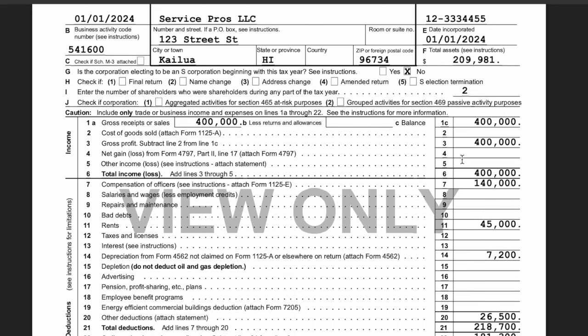Then we have our expenses. The first one, because this is an S-corp, we have to pay the owner's reasonable salary. So each owner is being paid $70,000 for a total of $140,000. We have rent expense of $45,000. We have depreciation of $7,200. And on our accounting record, we just wrote off assets when we purchased them. So we didn't have depreciation on that income statement. So that's going to be a difference in the later sections.